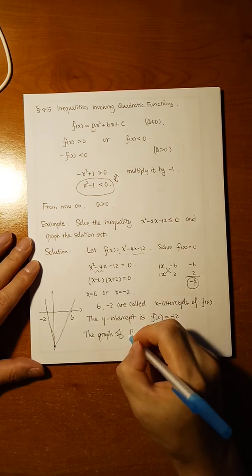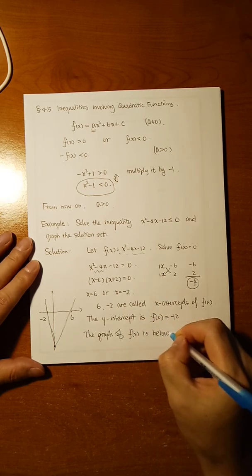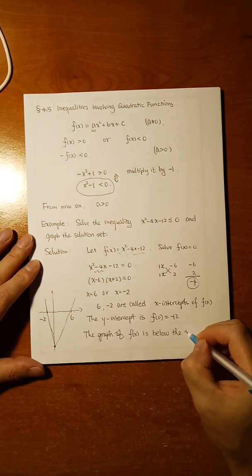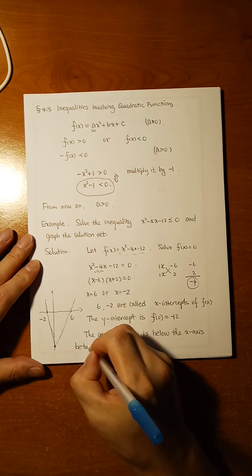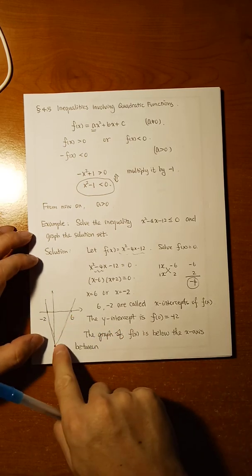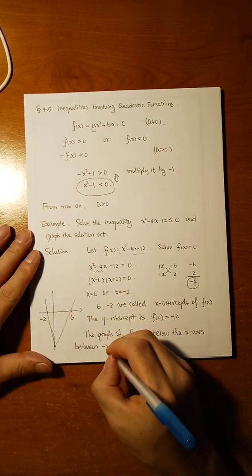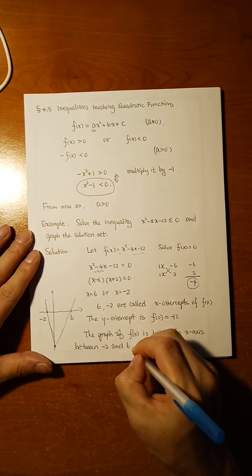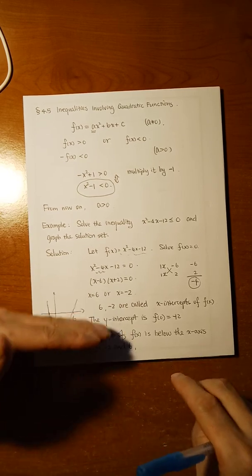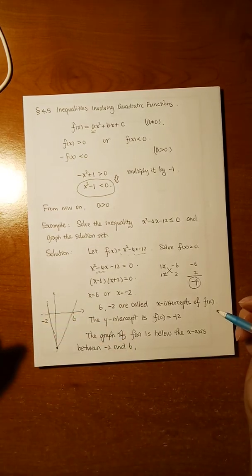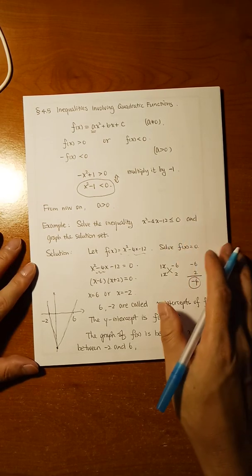Okay, then the graph of f(x) is below the x-axis between -2 and 6. So here the graph is below the x-axis. Below the x-axis means the value is less than 0. This is like the 0 level. Below the 0 level, the function has negative value. Negative value, that's exactly what we want.